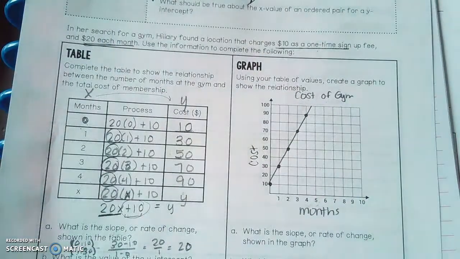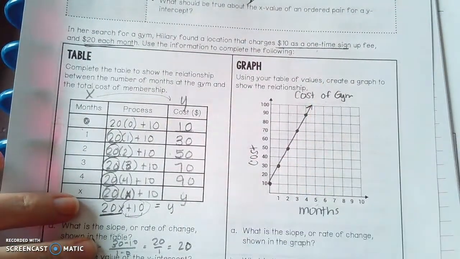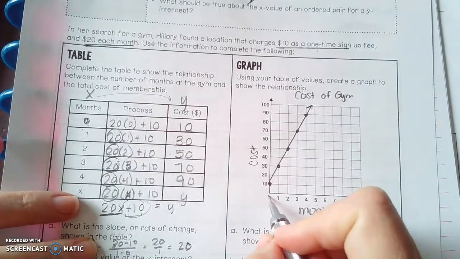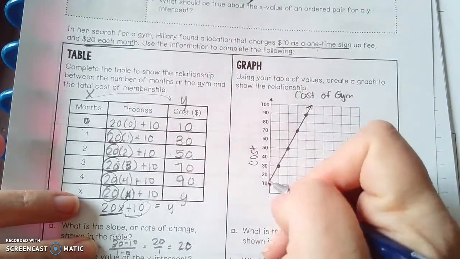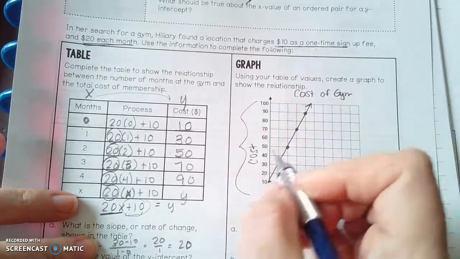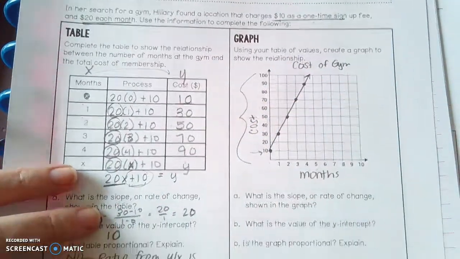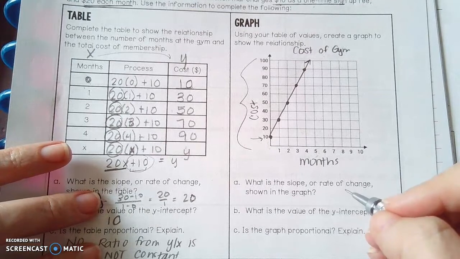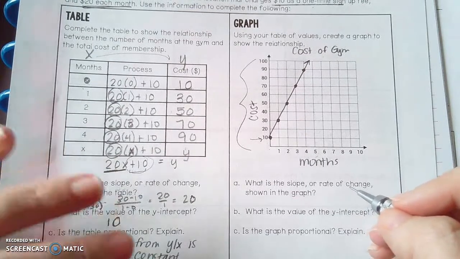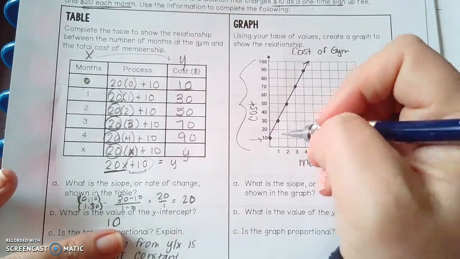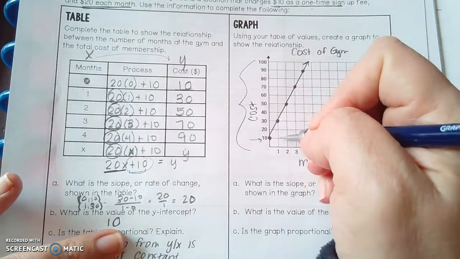I can see that it does not go through the origin. So I want you to pay attention to that. The point that it is crossing the y-axis is at this 10. So what is the slope or the rate of change shown on the graph? I could figure that out by doing my rise over my run.